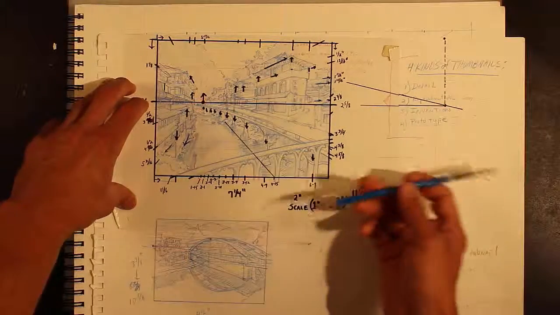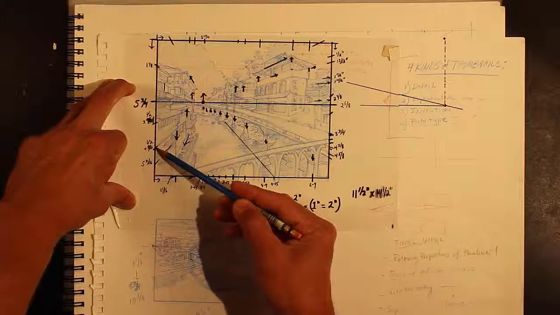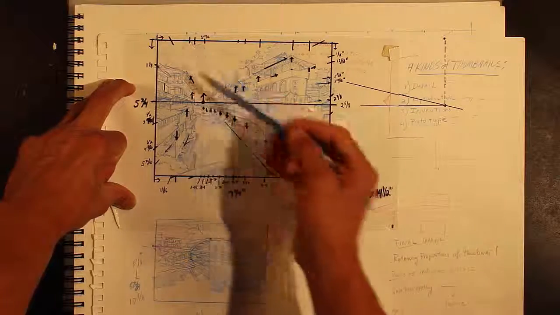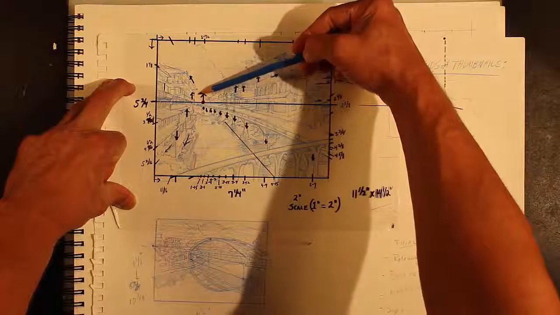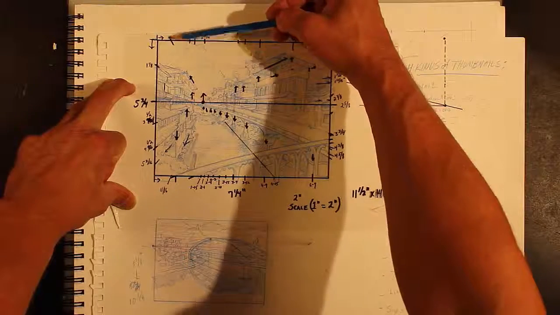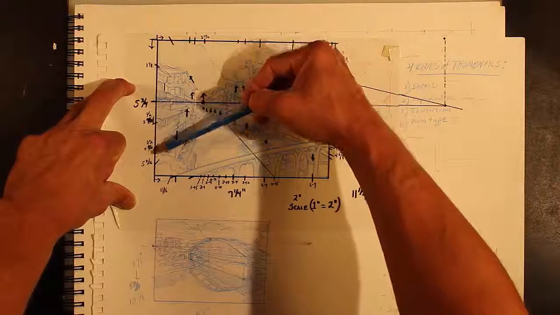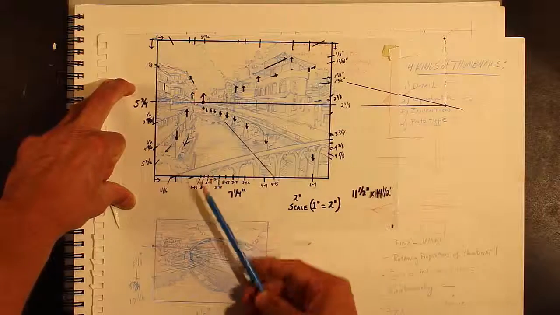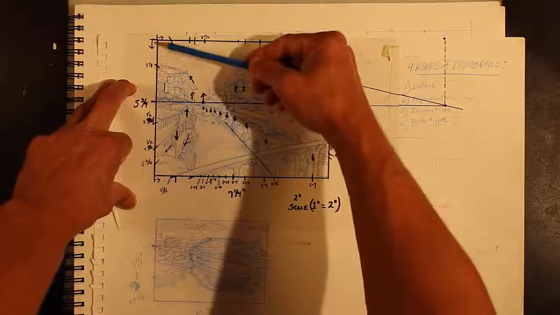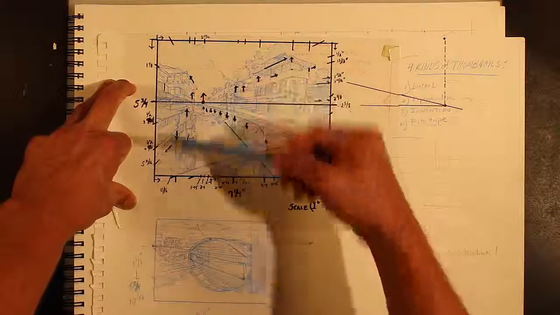For example, these lines here are all some major convergence marks that I'm just taking to the boundary of the image, and then measuring where they come to.